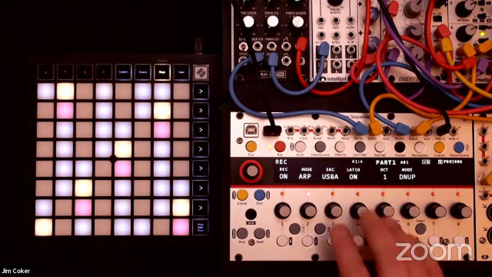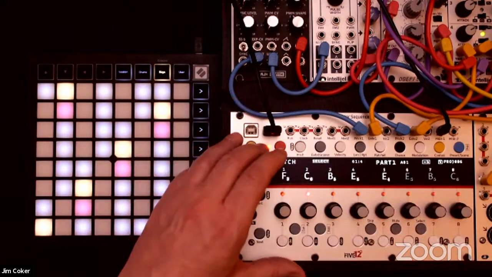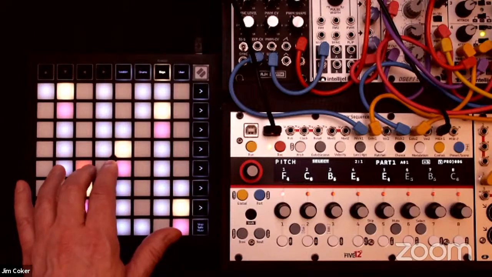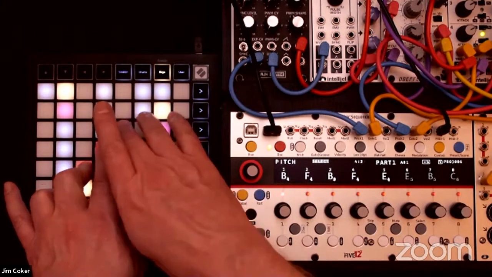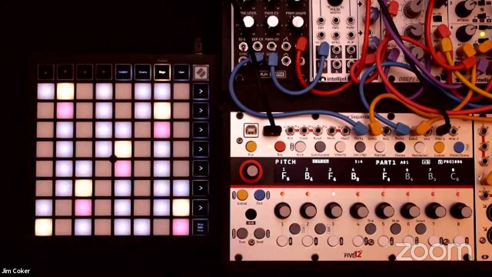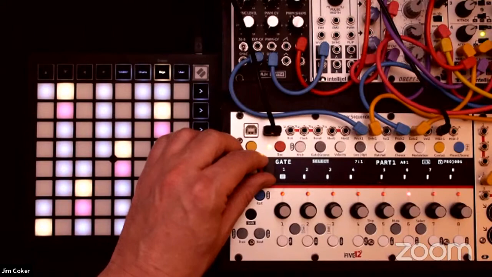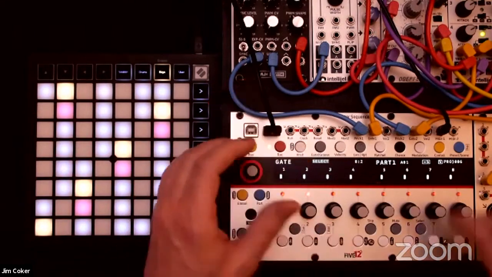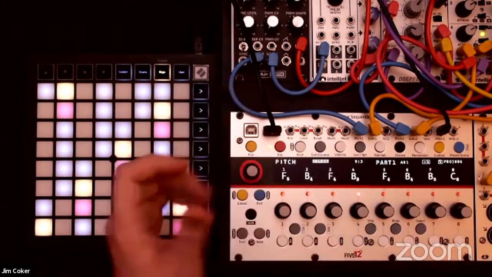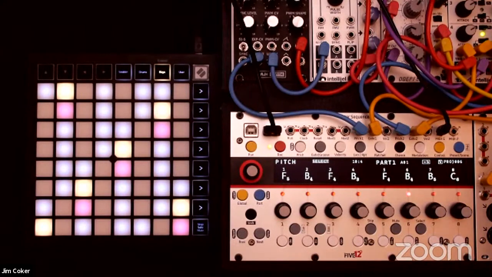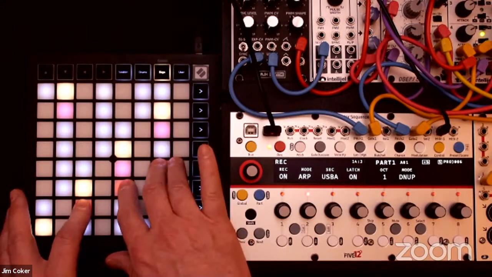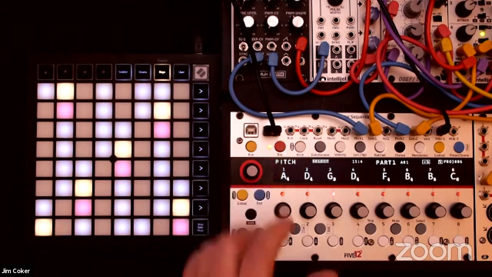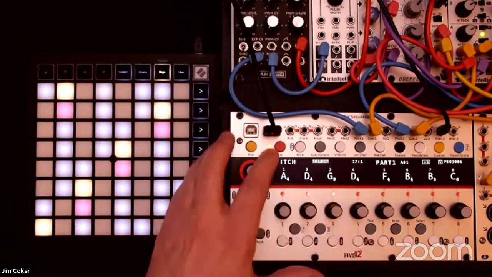And so if I check to make sure things are still working as I play notes. Let me adjust the gate steps to make sure that's working properly. So I have latch mode on, so I play a chord. It programs the notes on the sequence.